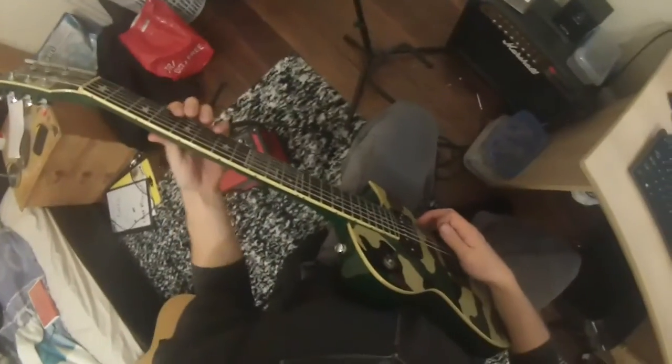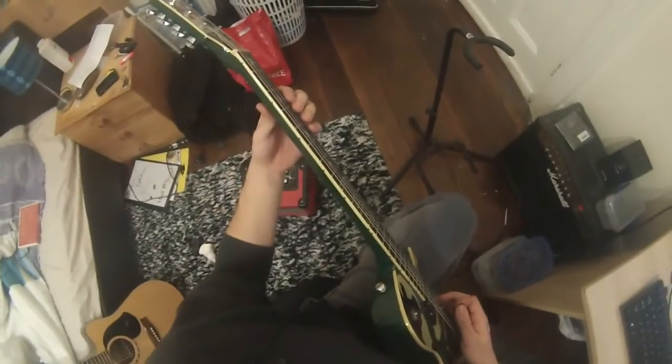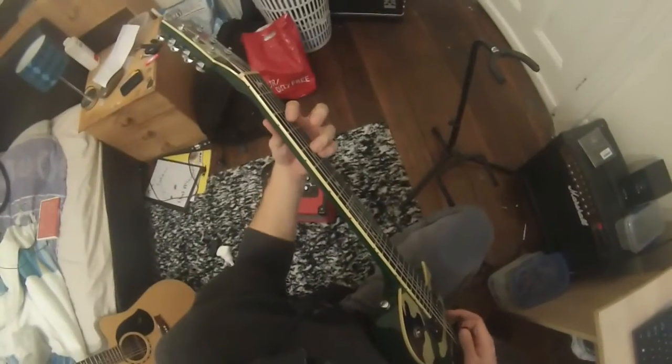So of course power chords can be a great option when you're playing on an electric guitar as well. Let's go through some examples of that same 4-chord pattern.